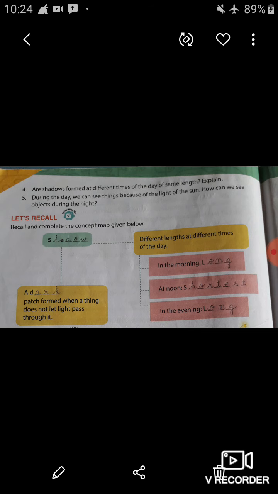So in the morning, shadows are long. So here you have to complete the spelling of long. At noon, shadows are shortest. So here you have to complete the spelling of shortest. That is SHORTEST, shortest. And the last one, in the evening, shadows are long. So here you have to complete the spelling of long.